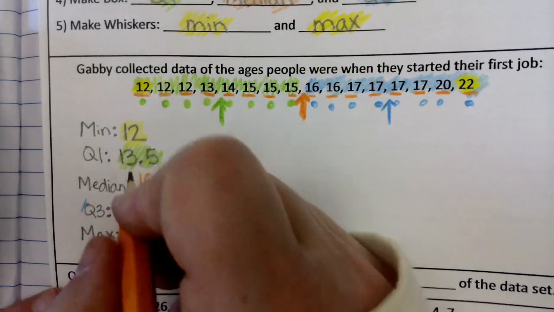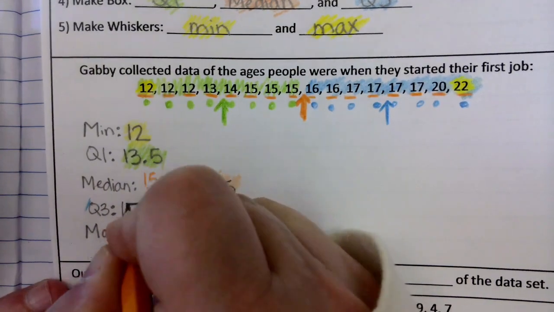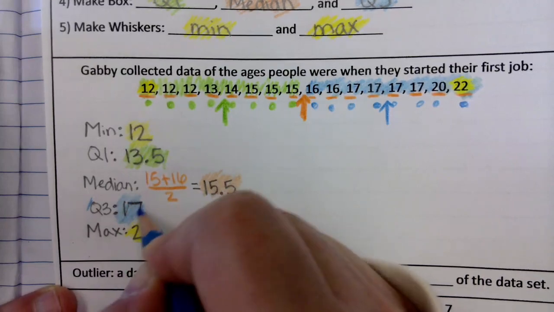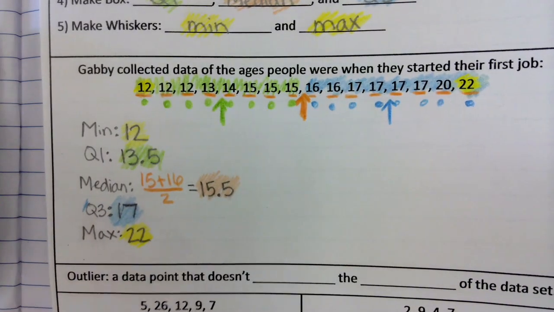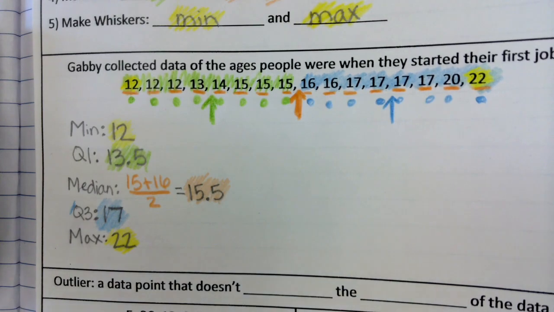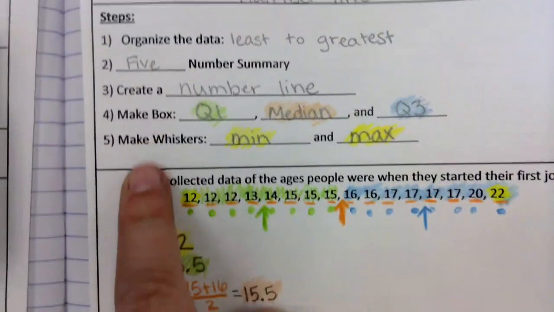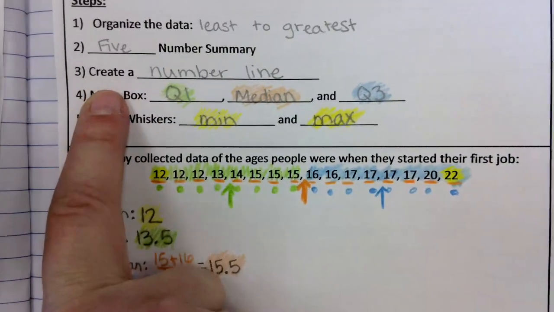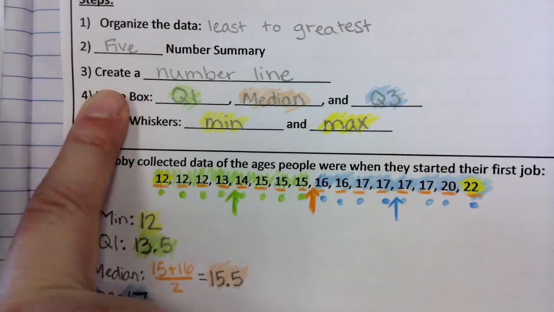So step number 2 was that. Step number 3, we're going to create a number line. In our number line, we have to decide if we're going to count by 1s, by 2s, by 5s. What's my smallest number I have to go to? 12. And what's my biggest number I have to go to? 22. So should we count by 1s, 2s, 5s, 10s to get from 12 to 22?